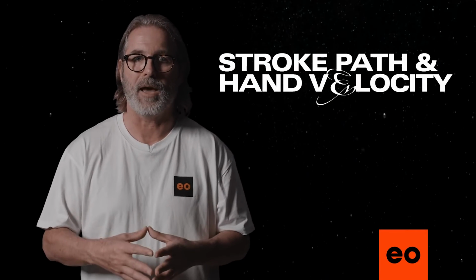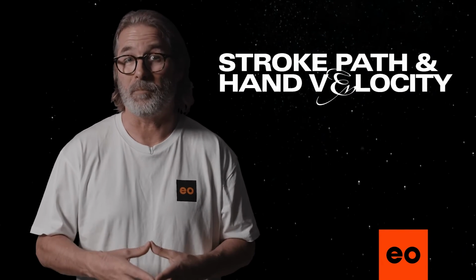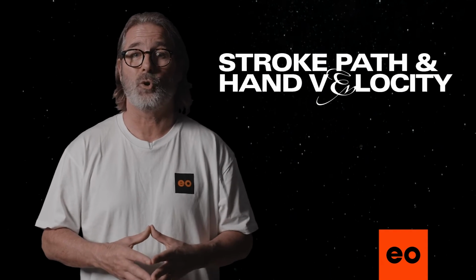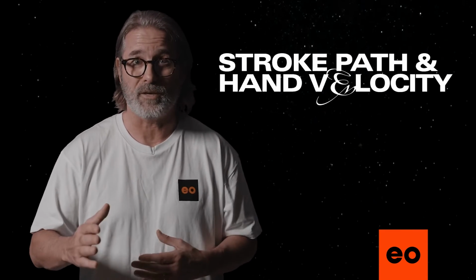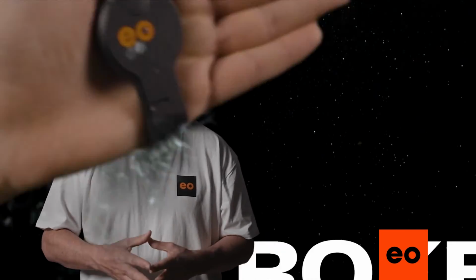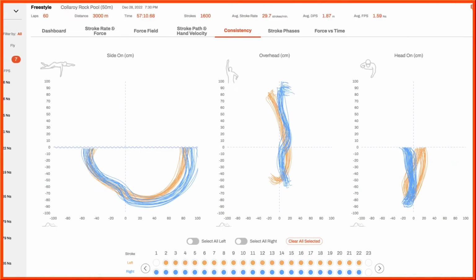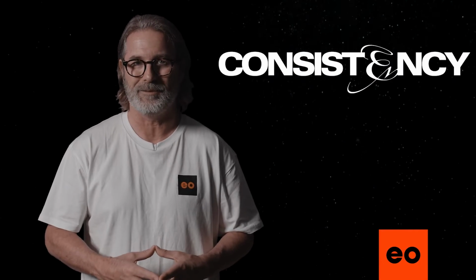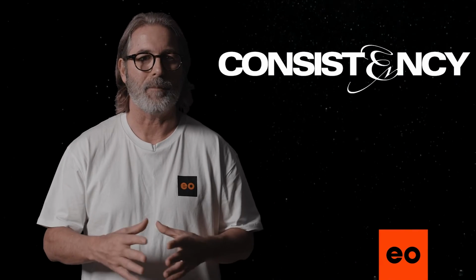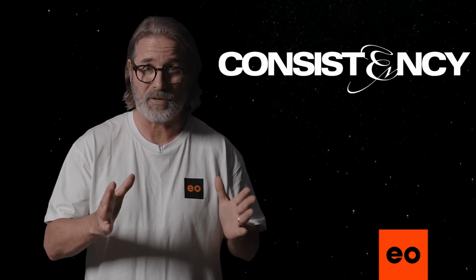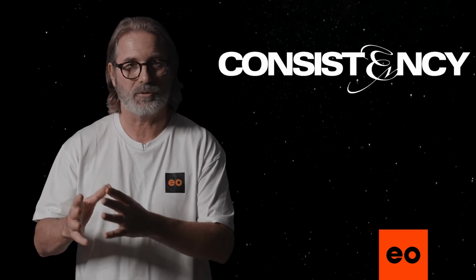Once you have your hand path optimized and you can see a better distribution of your forces in all directions, you want to make sure that you get that happening on every stroke. This is where consistency is crucial. Maintaining consistency of good technique is key to increasing your swim speed. You can quickly pick up any anomalies in your stroke by overlaying the path of every stroke or selected strokes within a lap.